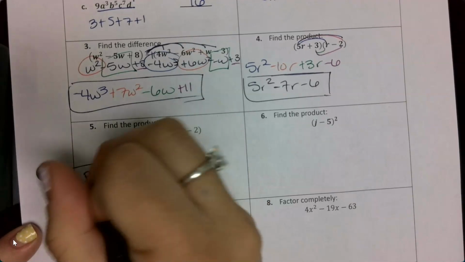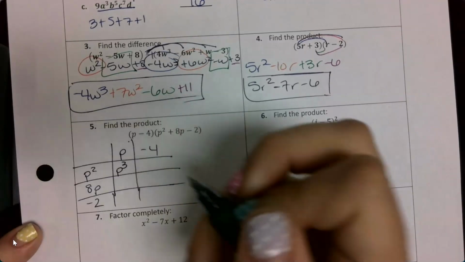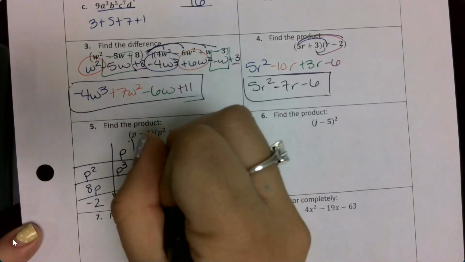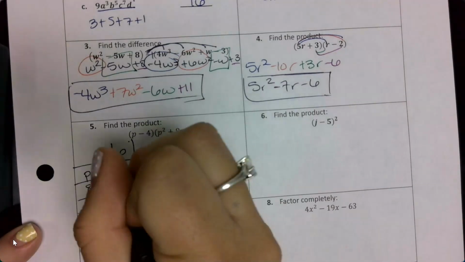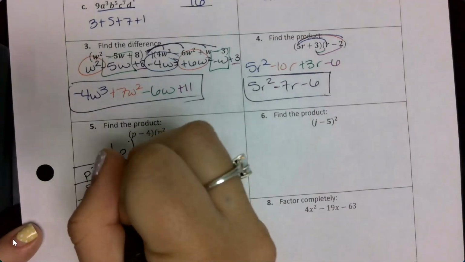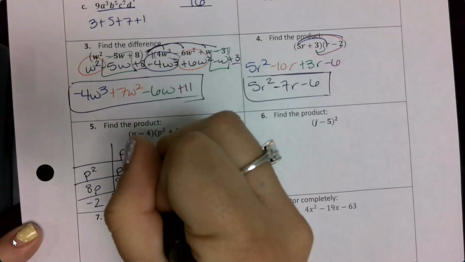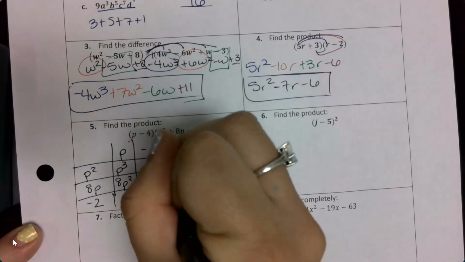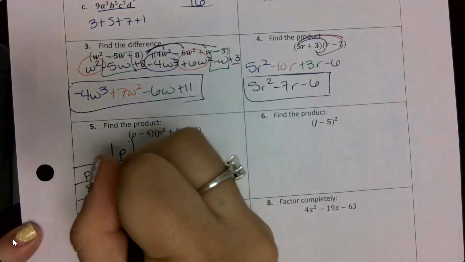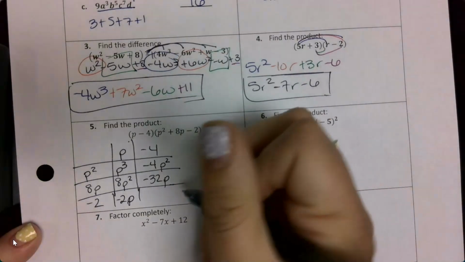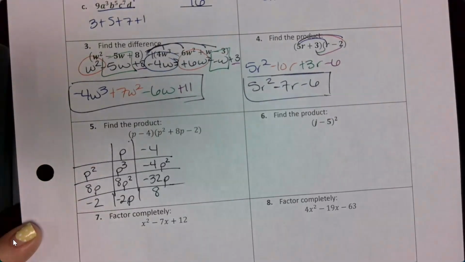Then I have p times p squared is going to give me p cubed. P squared times negative 4 is negative 4p squared. 8p times p is 8p squared. 8p times negative 4 is negative 32p. Negative 2 times p is negative 2p. Negative 2 times negative 4 is positive 8.